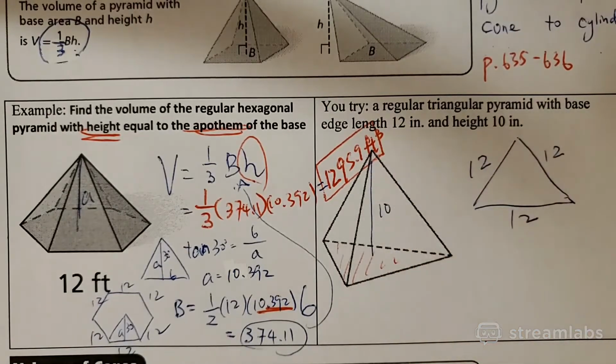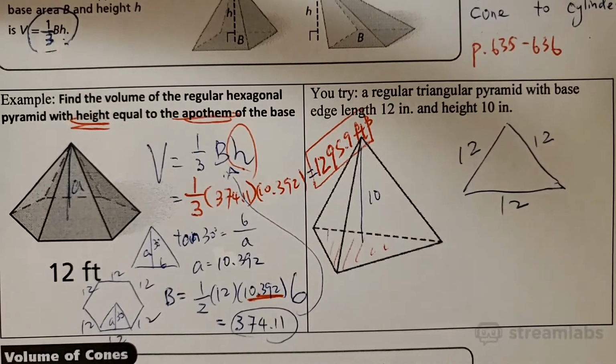After you find the base area, you then find the volume. Can you tell me the answer once you're done? I give you 2 minutes.